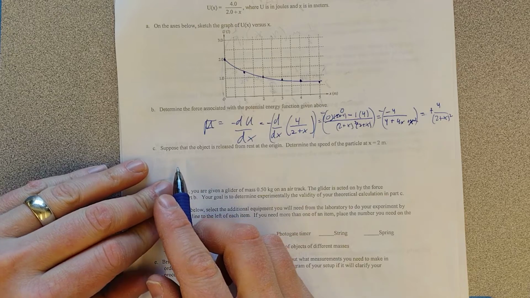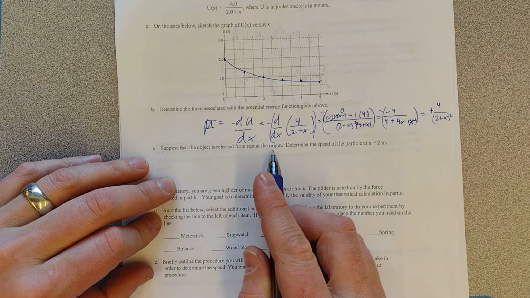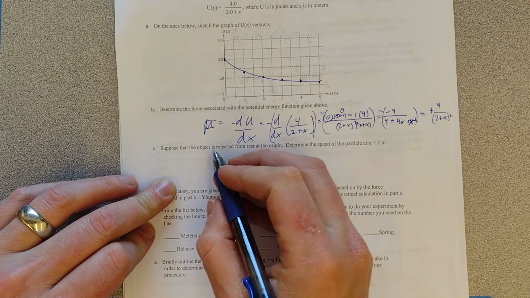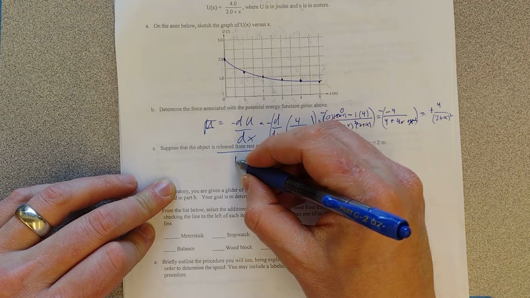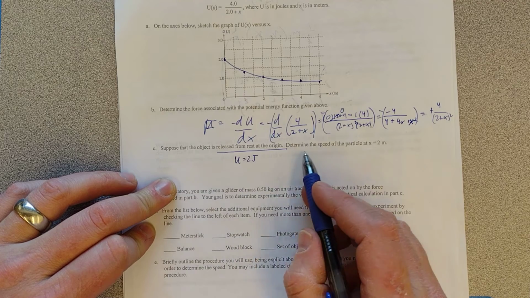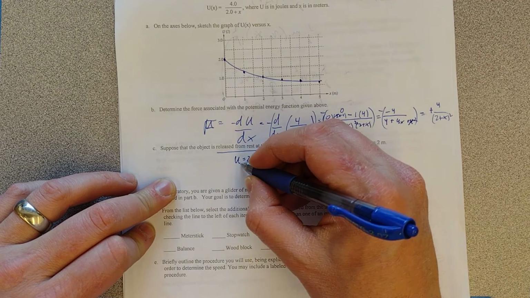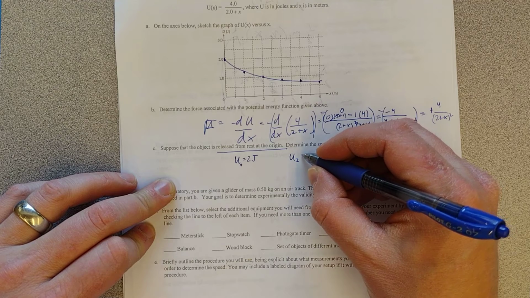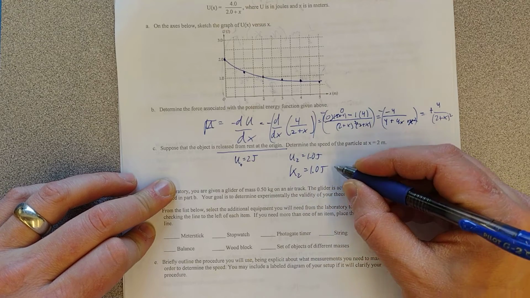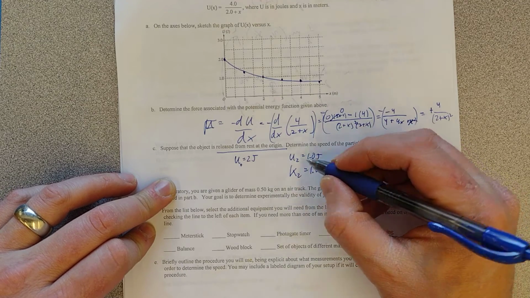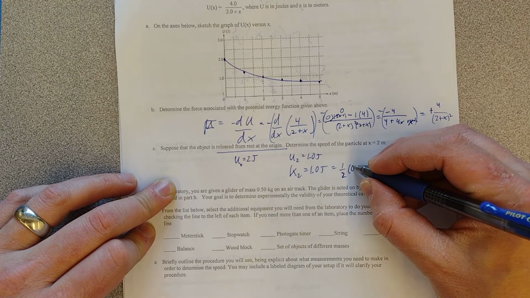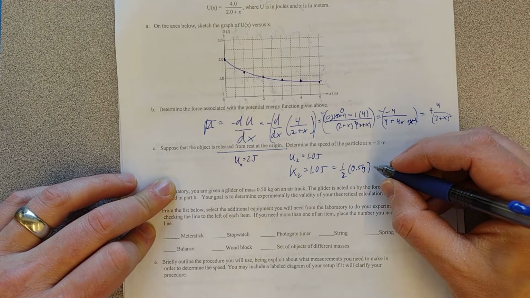So, suppose the object is released from rest at the origin; determine the speed at 2 meters. If it's released from rest at the origin, U equals 2 joules. That's going to be our total energy the whole time, 2 joules. Then x equals 2, and U at 2 is 1.0 joules. That means the kinetic energy at 2 has to be 1.0 joules, because these have to add up to 2 joules total. So that equals 1/2 m v squared, with 0.5 kilograms times v squared.